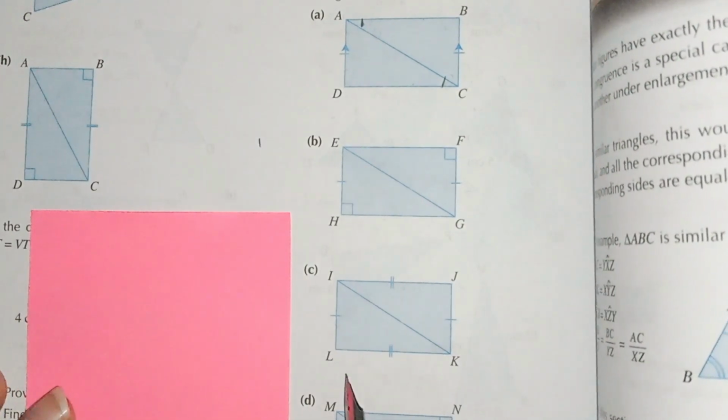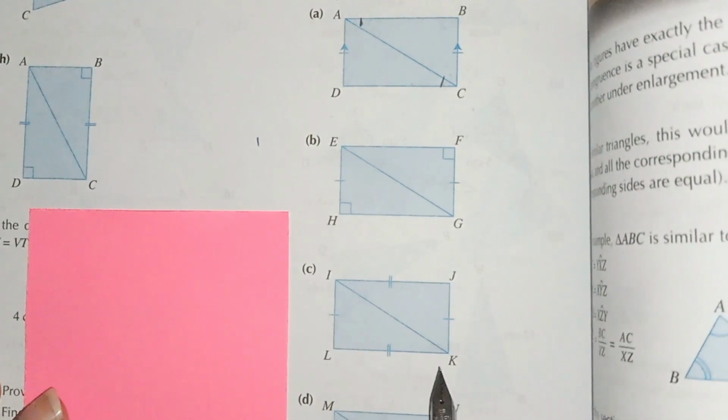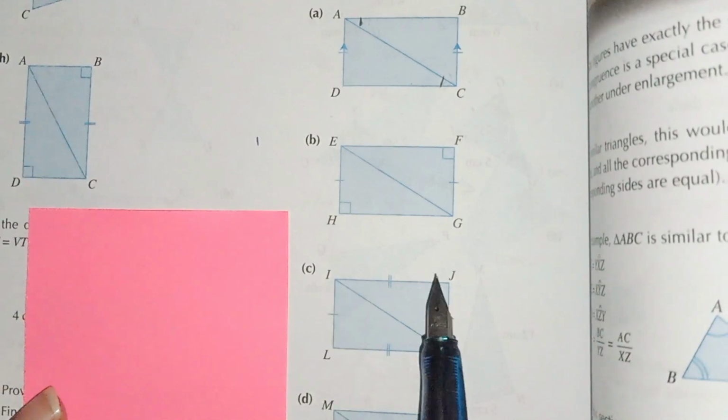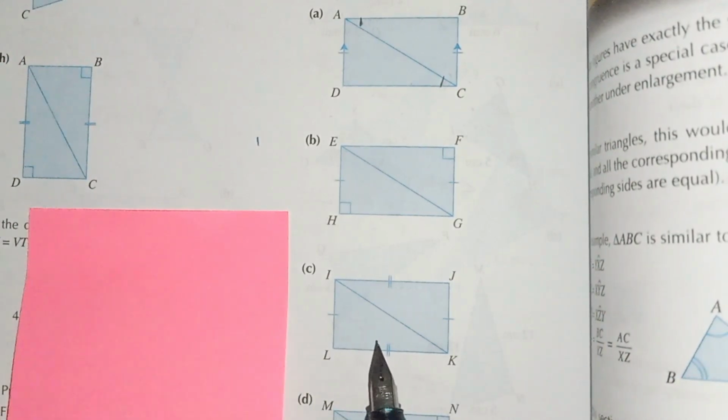Now, students, in part number C, first we have to identify the triangles: ILK, and the other triangle is IJK.